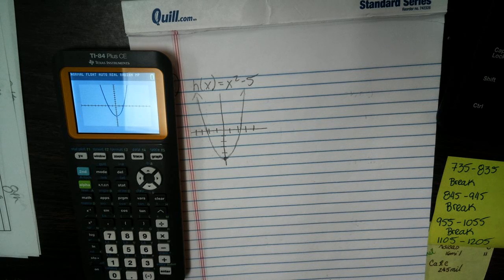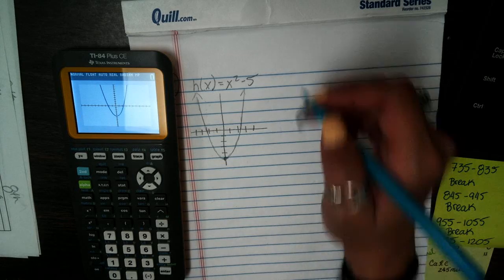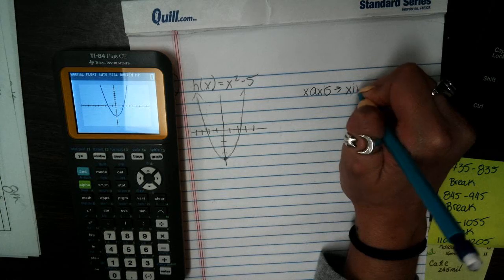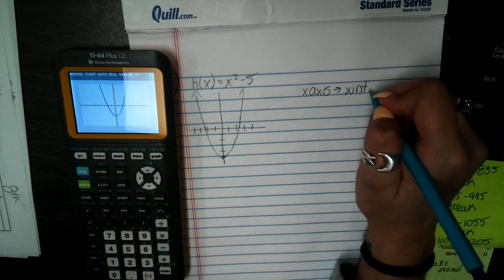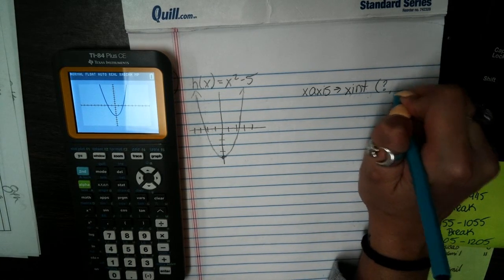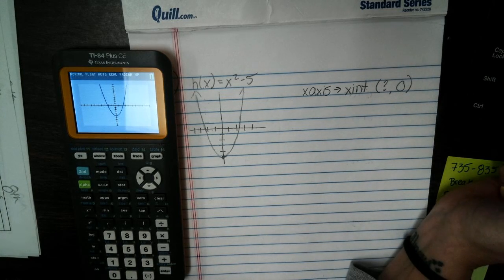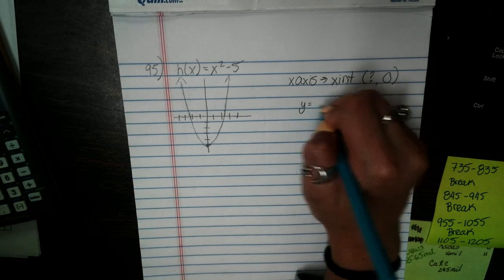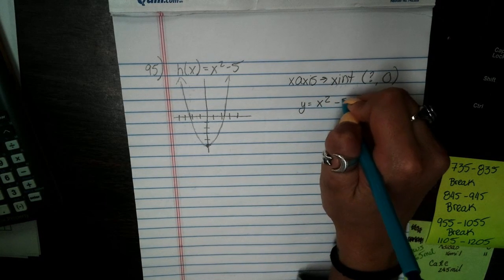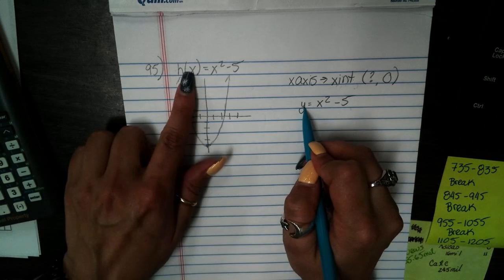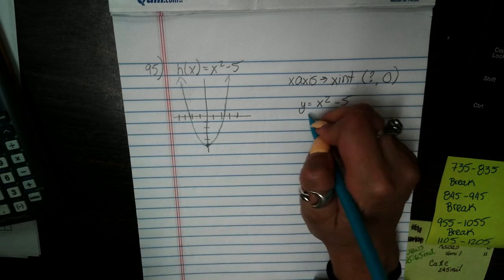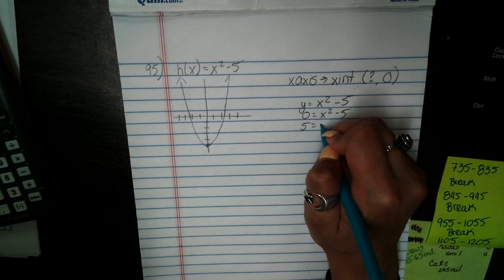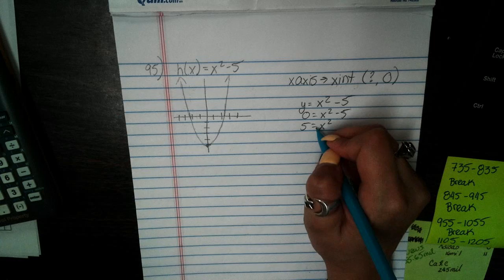But then the question does say, where does it cross the x-axis? If it's crossing the x-axis, that means x-intercept. We've already done this 6 times. So x-intercept is what when y is 0. So again, plugging in 0 for y and solving the math. Instead of h of x, remember it's the same thing, so I'm going to replace that with a y. This and this are the exact same thing, just different ways of writing it. So 0 equals x squared minus 5. Add 5 to both sides, and undo the square.